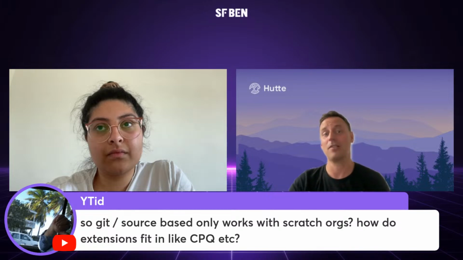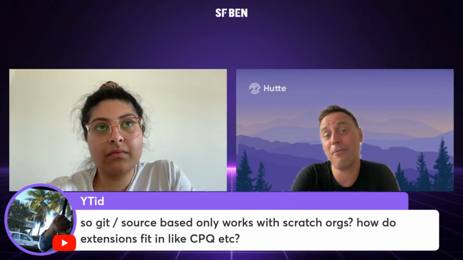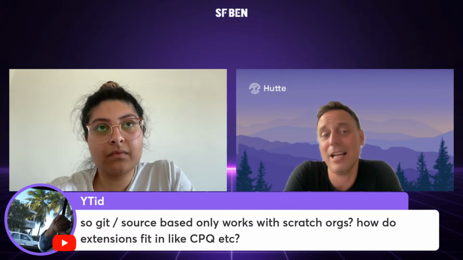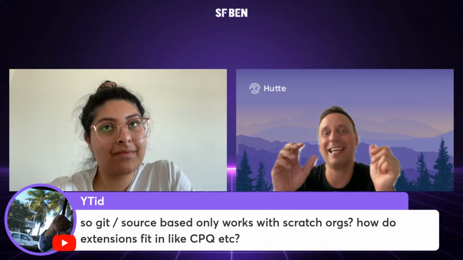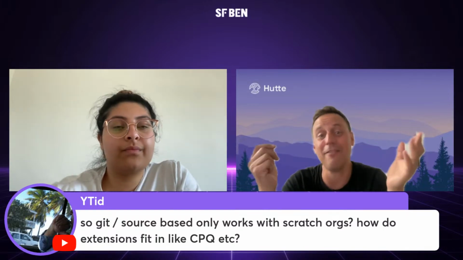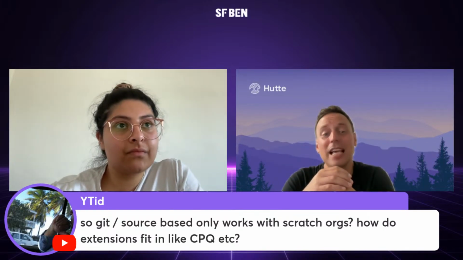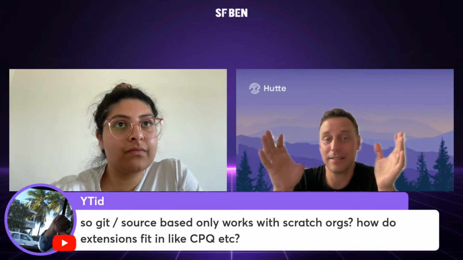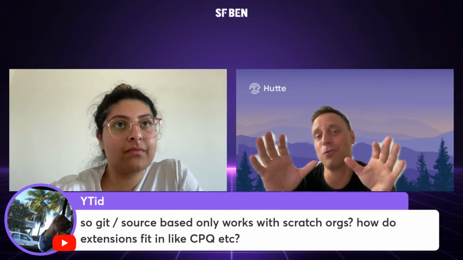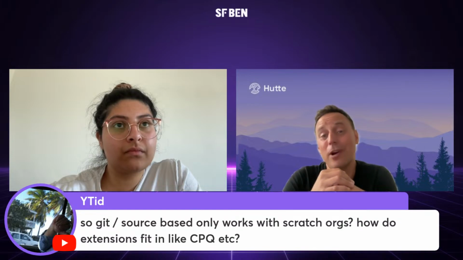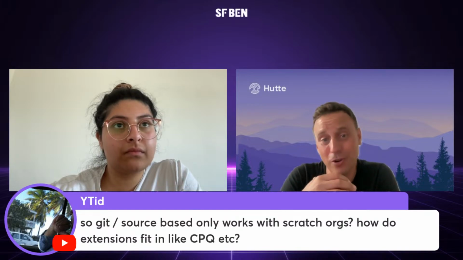For sandboxes, that comes along. What is very specific, and I guess the question aims at that, is that CPQ and some other extensions, be it AppExchange packages, for example for PDF generation, where there are some popular tools, or Salesforce-native CPQ or external CPQ, or Field Service Lightning, have in common record-based configuration.